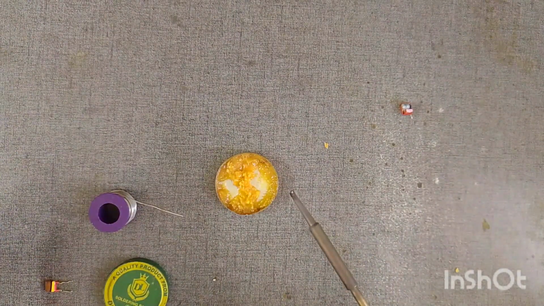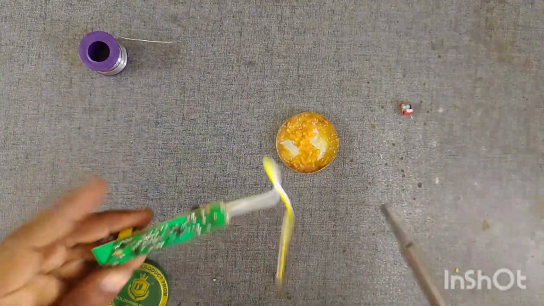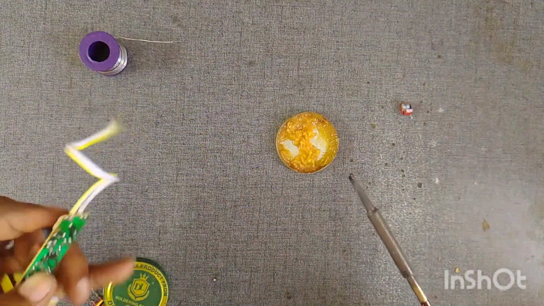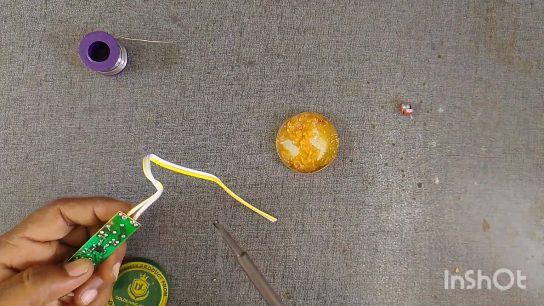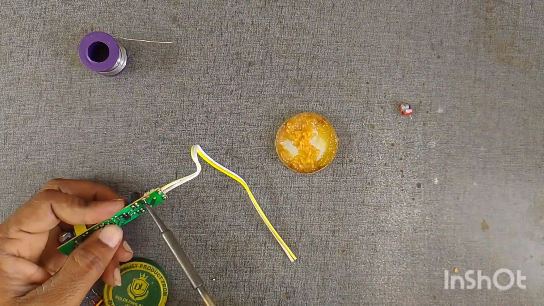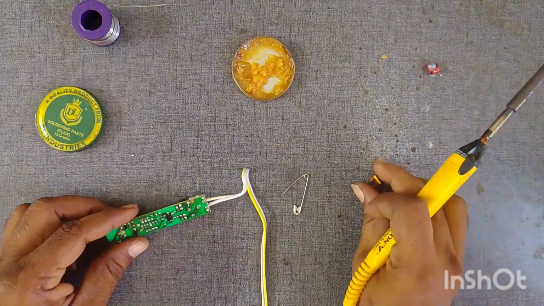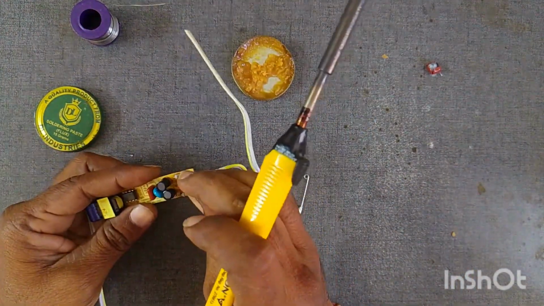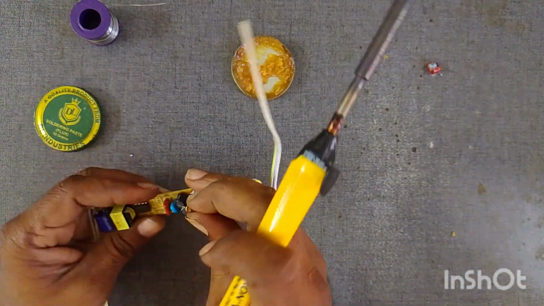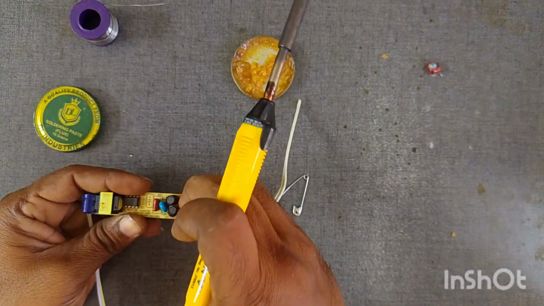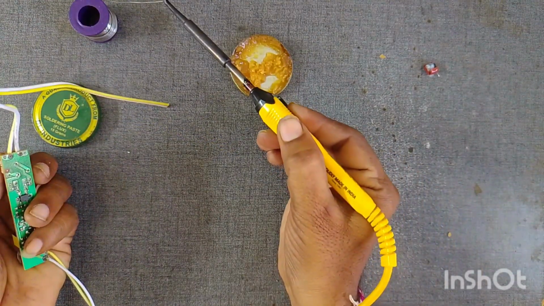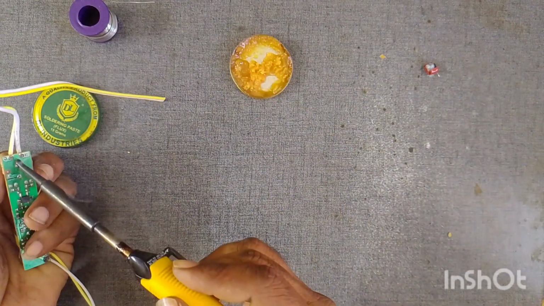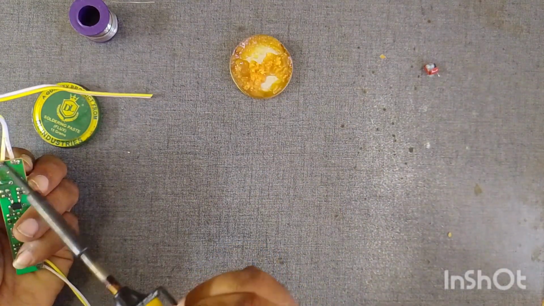I have removed that old capacitor. At the same place I am going to introduce this new capacitor with the same rating. In an electronic circuit, whenever you are connecting components, it is necessary to remember the polarity. So while doing this work, I have noted all those polarities.